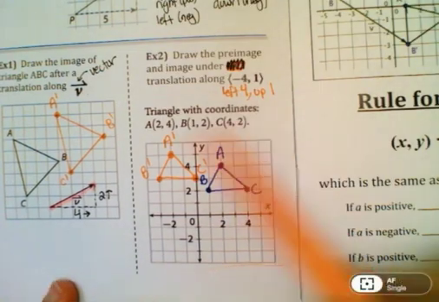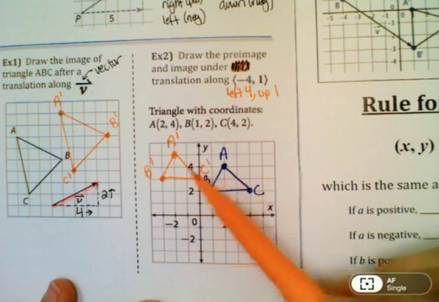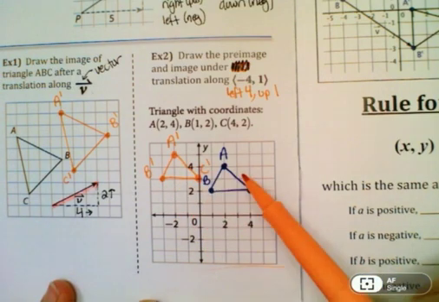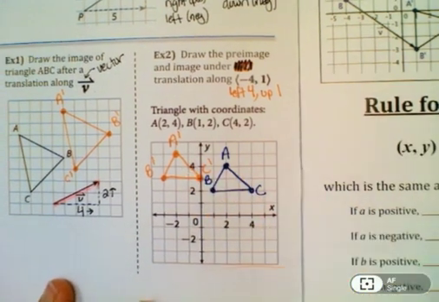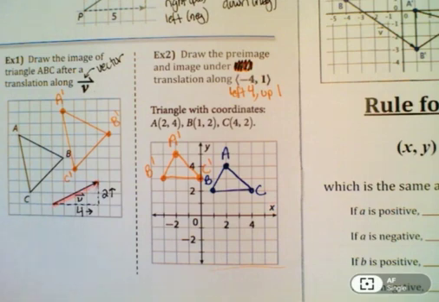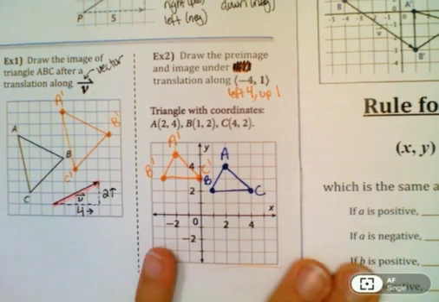We're back. So hopefully this is what you got. A, B, C, and then A prime, B prime, C prime. Here's our pre-image and here's our image. And it's always a good idea to make sure a translation is a rigid transformation, meaning the size and shape are the same. So double check. If it doesn't look like they're the same shape and size, then you've made a mistake and you should check your work. All right, moving on. Example 3.